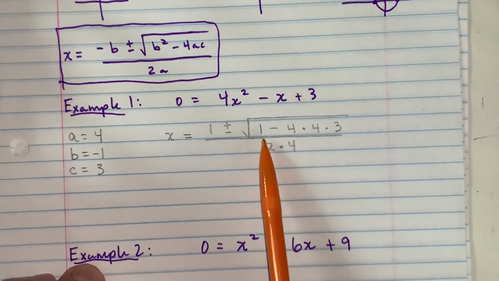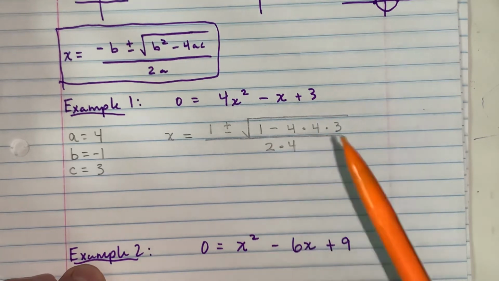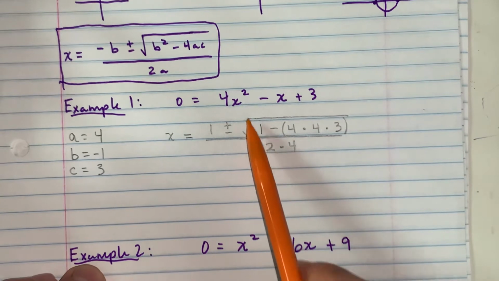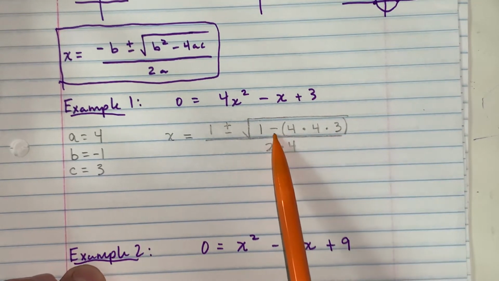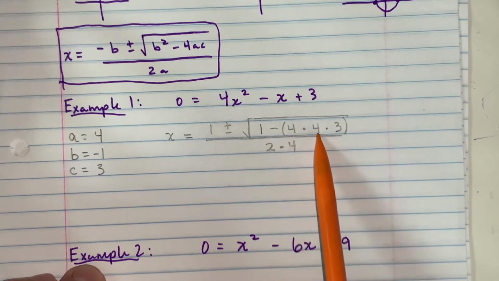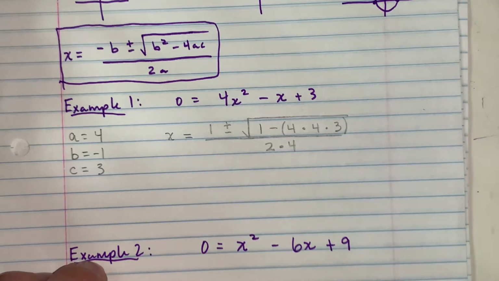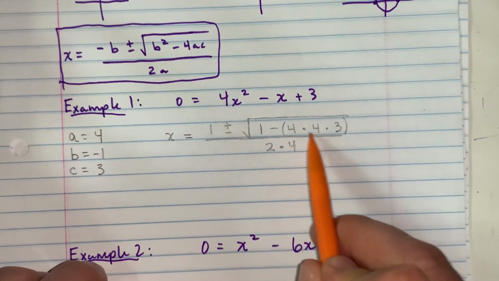Okay, so I'm going to clean this up. I'm going to do this a little faster than I did yesterday. Just remember, we're always doing the stuff inside the square root first, and we take care of all the multiplication before we do any subtraction. So 4 times 4 is 16, multiplied by 3 is 48.